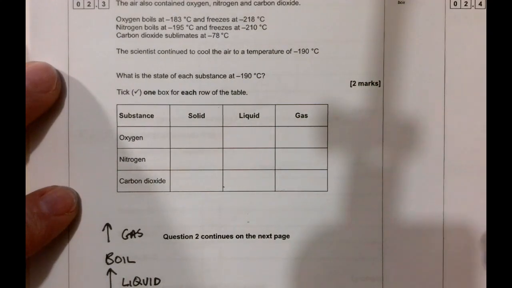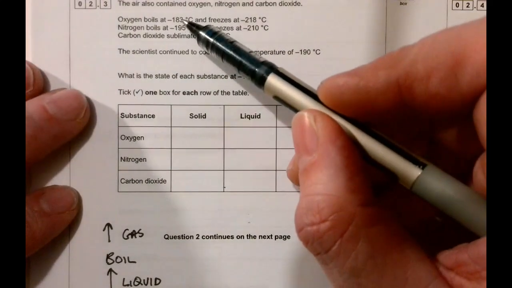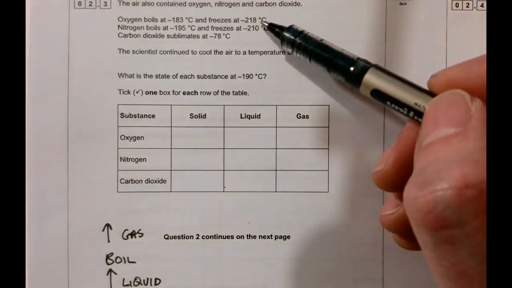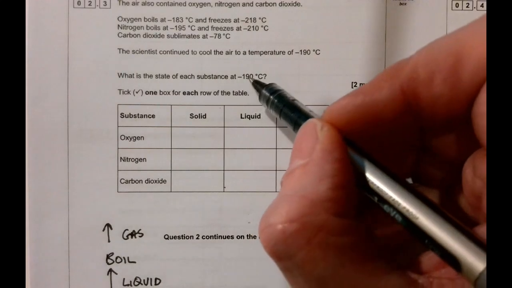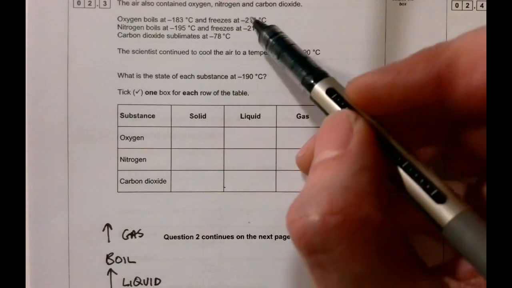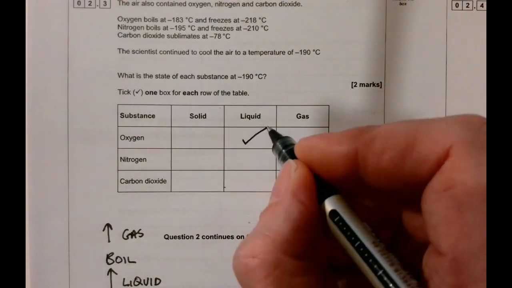So you look at the temperature. Oxygen boils at minus 183 and freezes at minus 218. So at minus 190, that is between these two numbers, so it's a liquid.